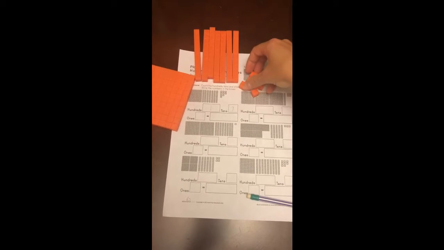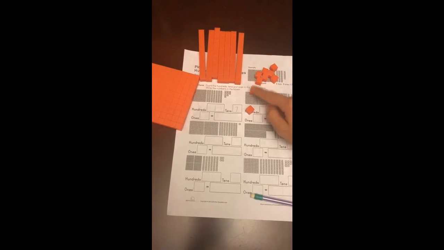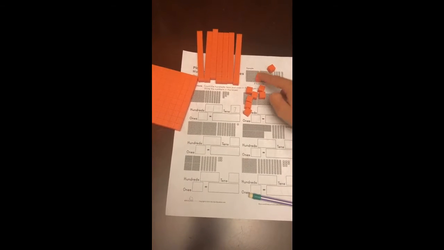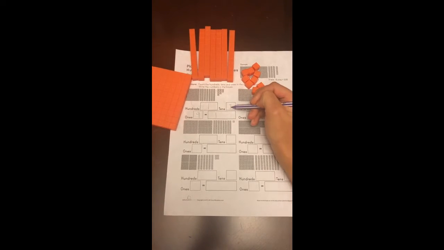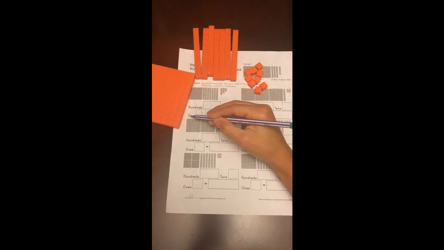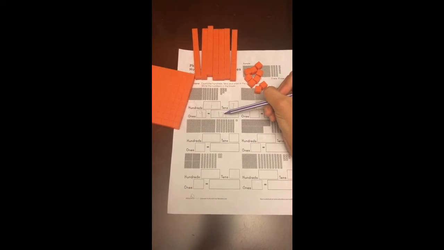So let's take our ones unit and so we can visualize those too. 1, 2, 3, 4, 5, 6, 7, 8, 9. So if we take our hundreds, we have 1, then our tens, 7, then our ones unit, we had 9. So we have 179 together. Okay, so now since we've gone over 2 of them together, I'm going to go ahead and let you guys finish out the worksheet on your own.